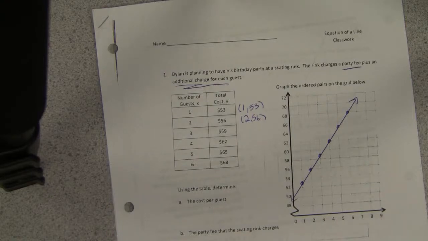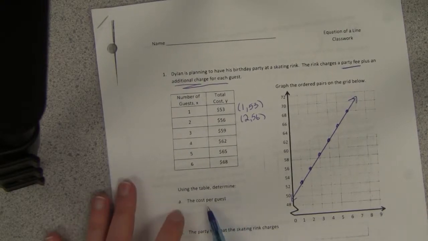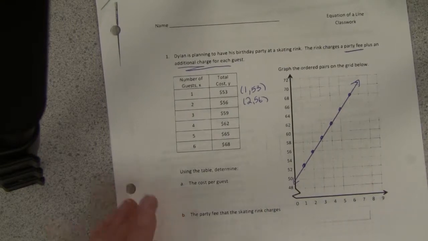Okay, so hopefully your graph looks something like this. All I did was plot these points. That's all I did. So now it says using the table determine the cost per guest. All right, so let's think now. Based on our learning target, we had to identify two things. We had to identify the initial condition and the rate of change.